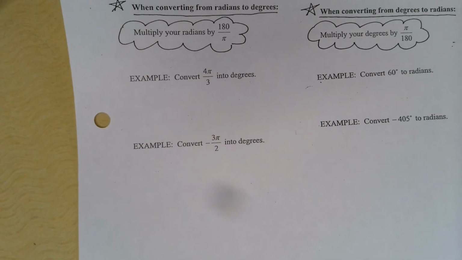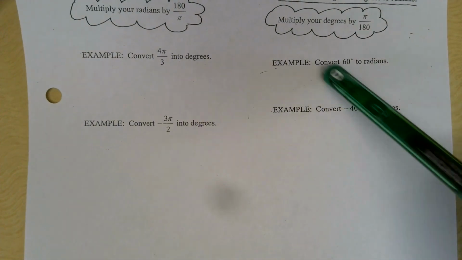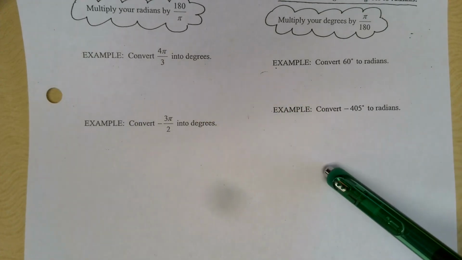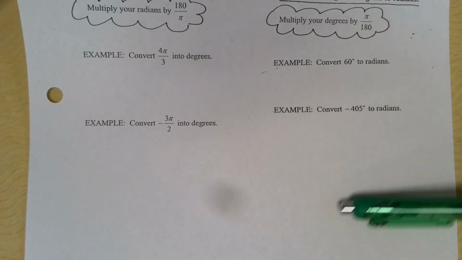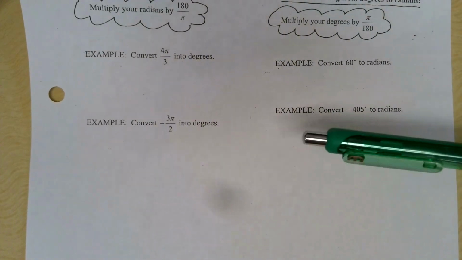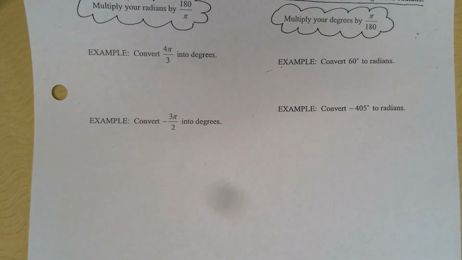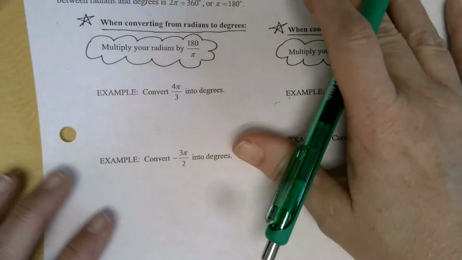Oh, and also I want to let you know that we can have negative degrees and negative radians. When you get to the unit circle, you'll find that a rotation goes this way for a positive degree, and it goes this way for a negative degree, starting at the axis that's right here. And you can get negative rotations and negative radians and negative degrees. That's all at a later date. Okay, let me show you how to do this.